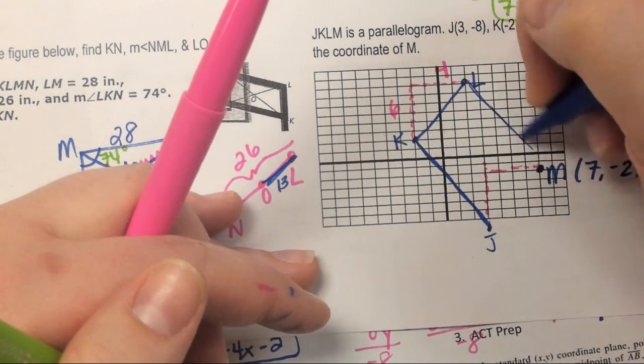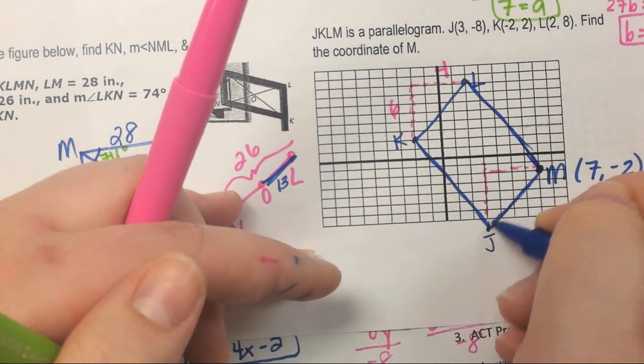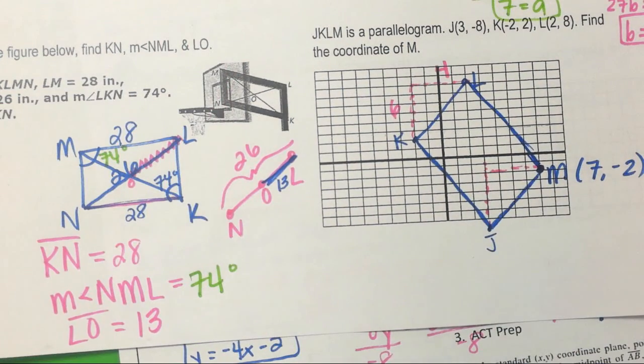So the reason we did that last one, I know it seems kind of random and not like the others, but I've seen ACT questions like this because they test, 1, do you understand what a parallelogram is? And 2, how good is your graphing? Because they're not going to give you a coordinate plane like that. You're going to have to draw your own. So that's why we did this one today, and if you want to make a note, that's a good ACT prep question. Yay!